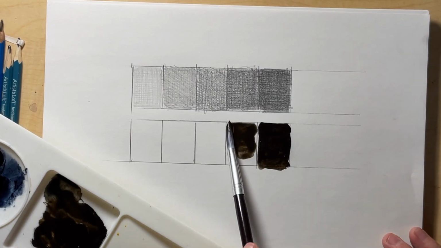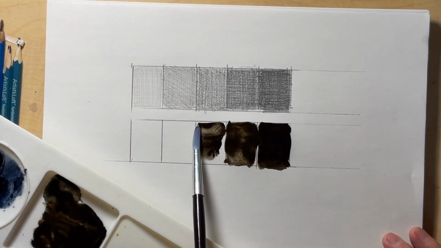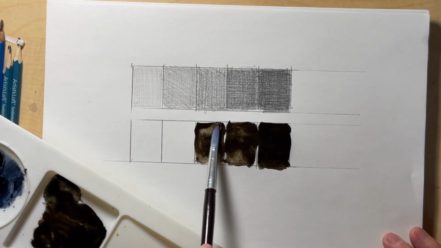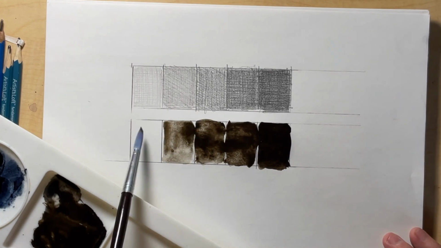It also helps students get more comfortable with dark values. And I always remind them, don't be afraid of the dark, because you can't see the light without the darkness.